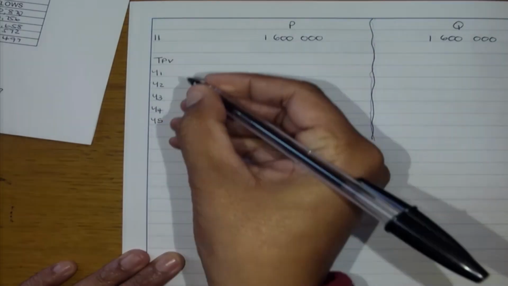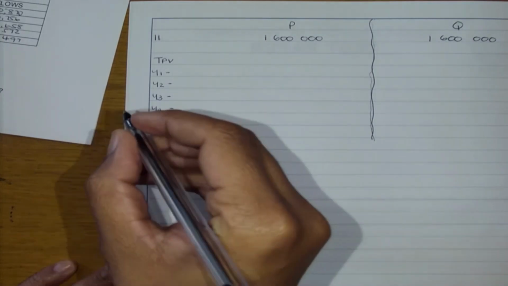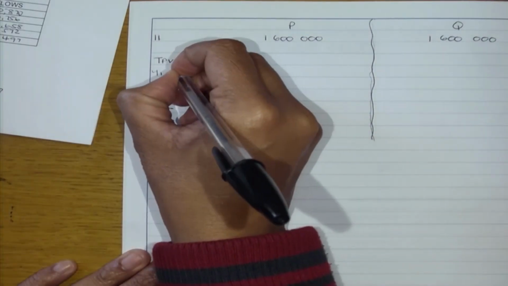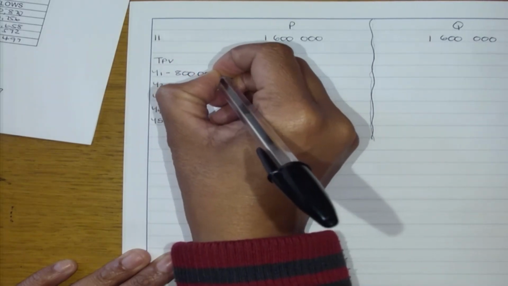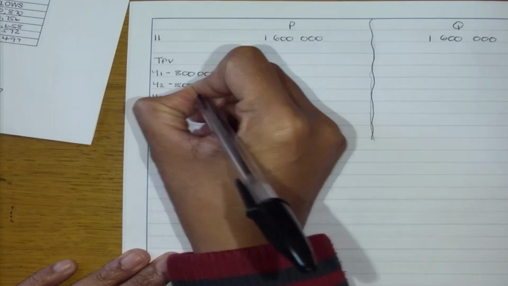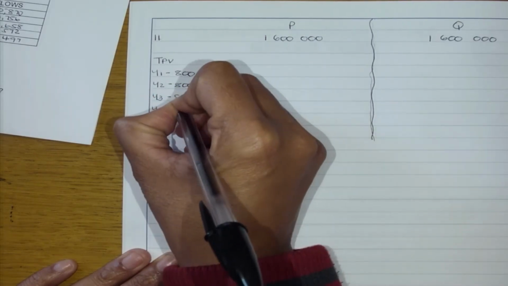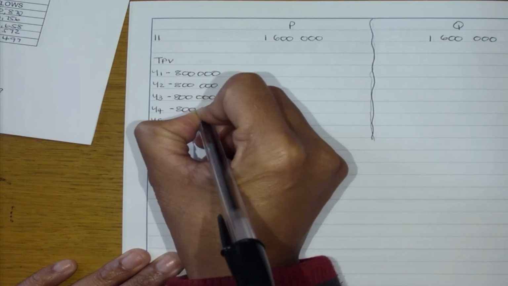Okay, so for year 1, for P, it is 800. Remember, there's no depreciation, so we're not going to add any. Let me just write 800 here because I know they are 800 every year.